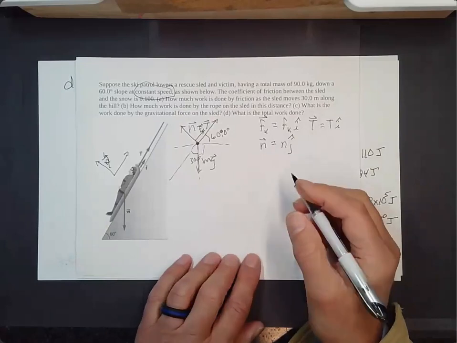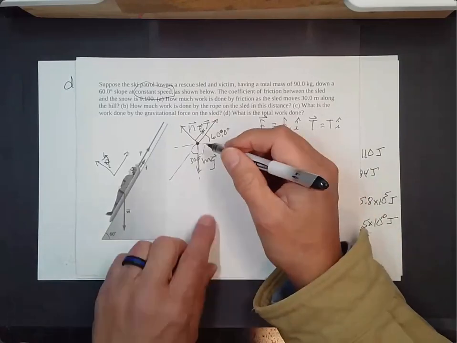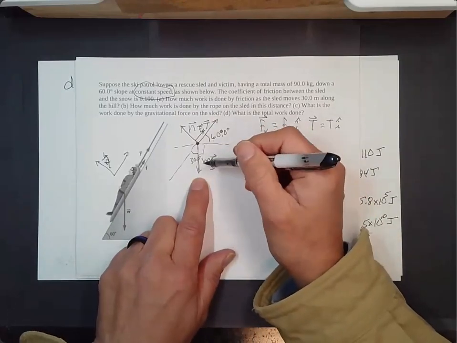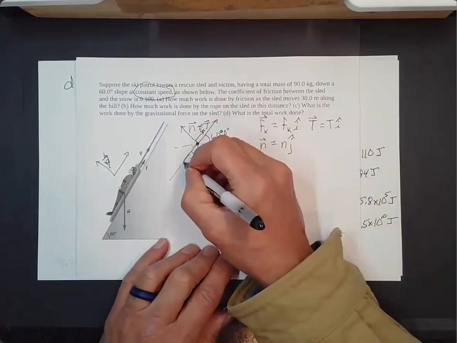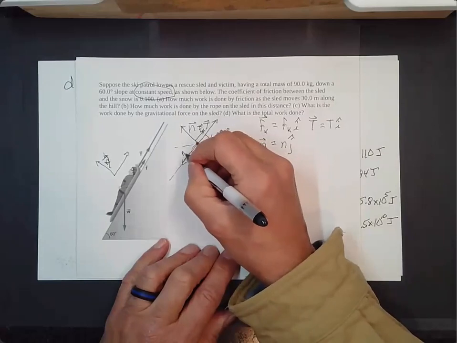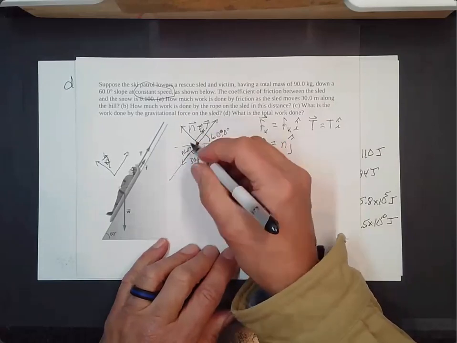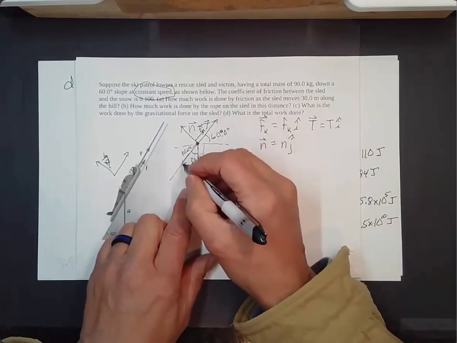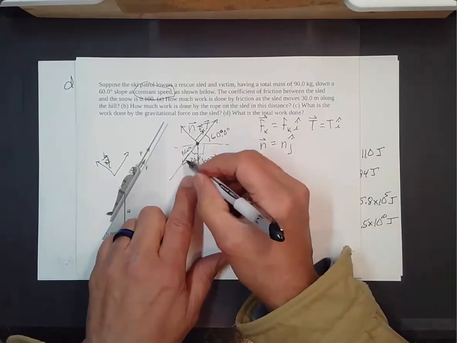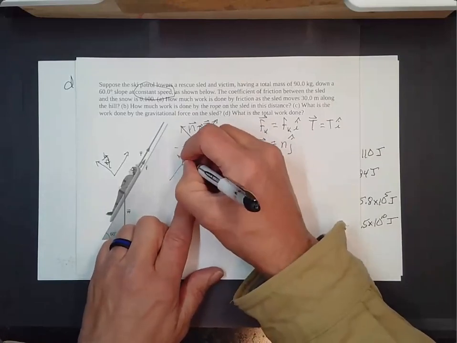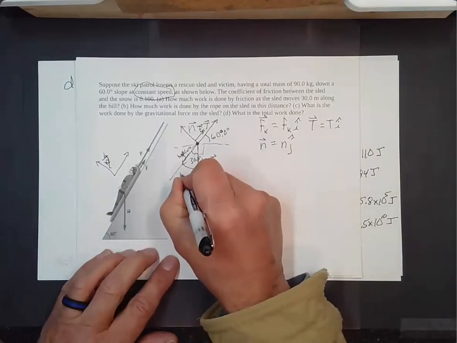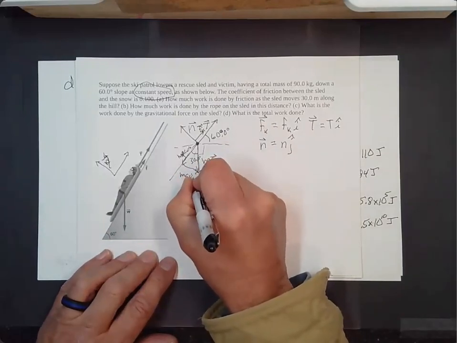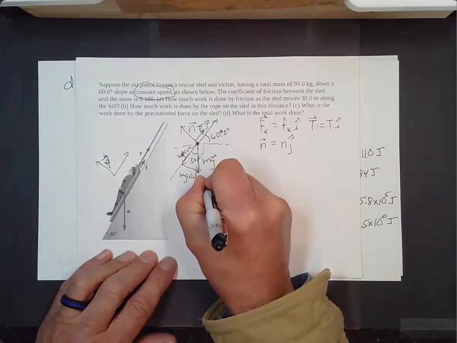And mg is the only one I have to mess with, and it's going to point negative in both the x and the y direction. But this will be mg cosine of 30 degrees, and this will be mg sine of 30 degrees.